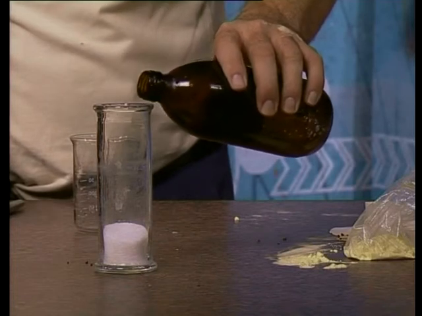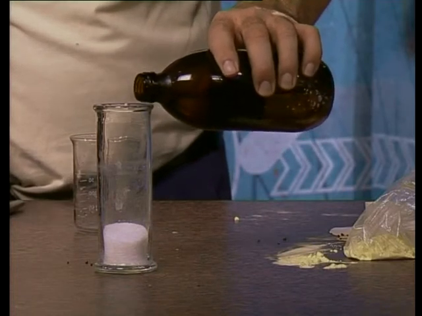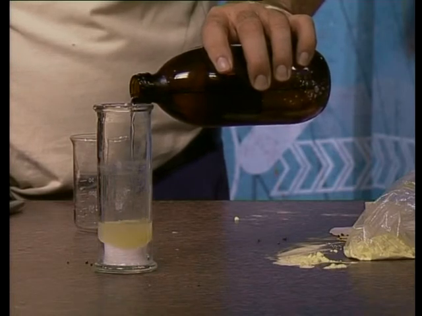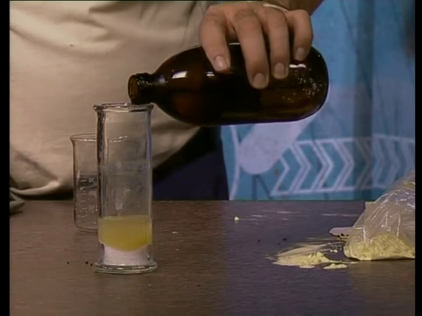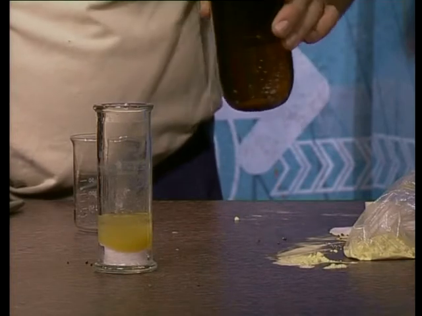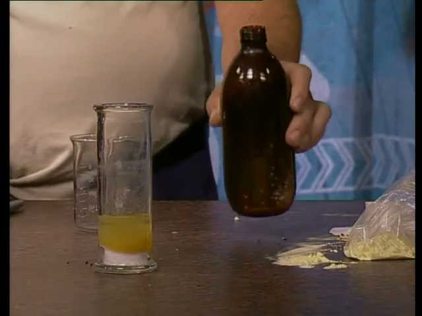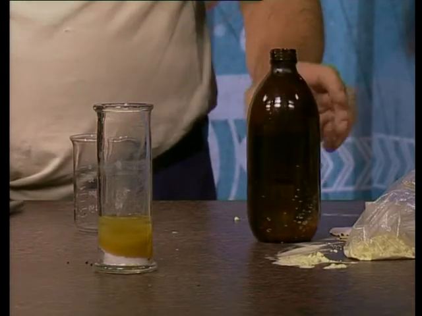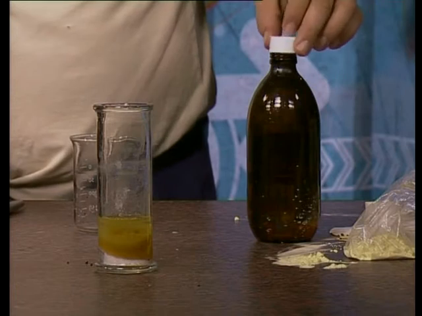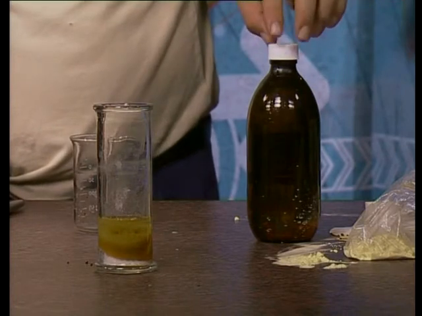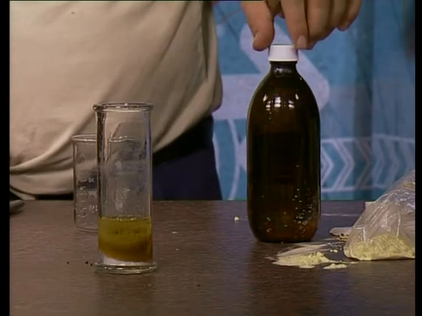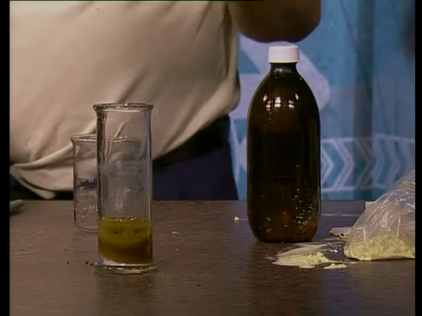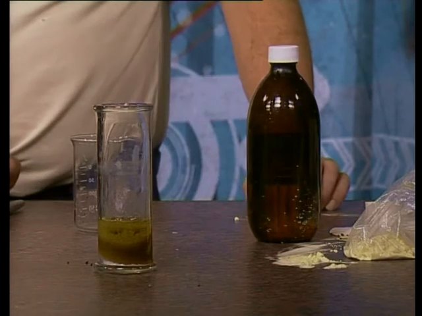I'm going to take some concentrated sulfuric acid and add it to sugar, and let's see what happens. Now, at the moment, the sugar is just changing its color, and you'll see the liquid is seeping down into the sugar, and it's changing from white to light brown. It's getting darker, darker brown.